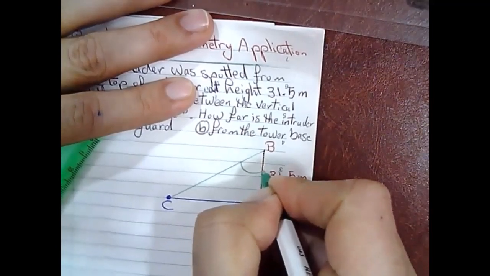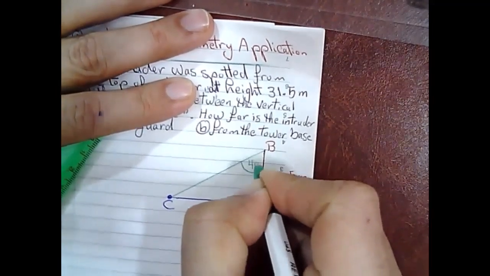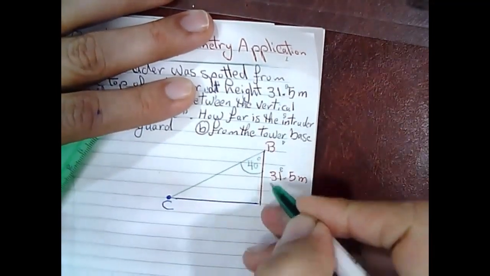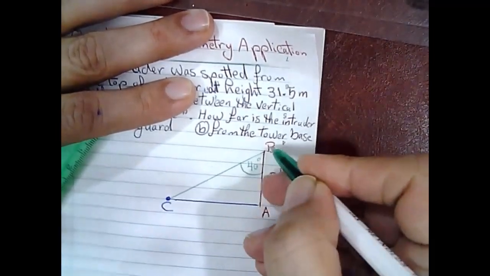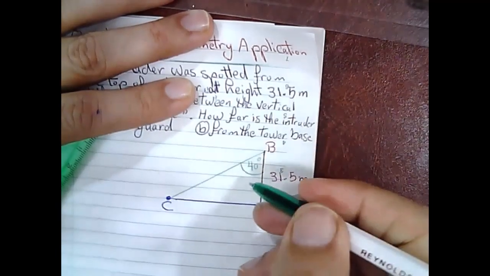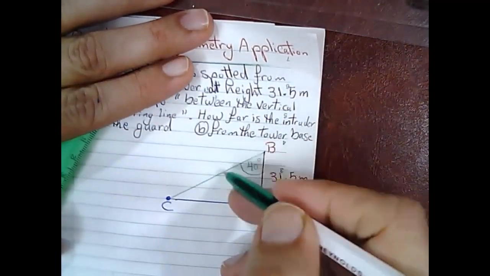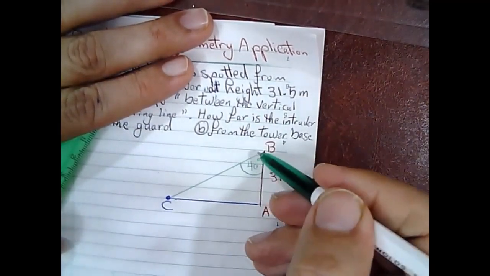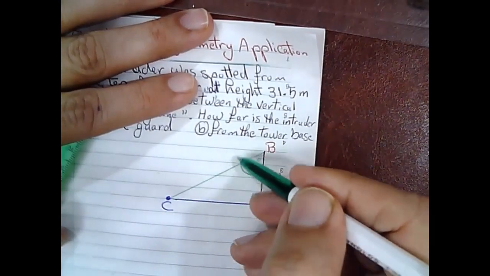This is the angle that I measured by the protractor between the vertical, because the weight was going down, and the tilting line where I was looking at the object. It is something different than the angle of depression.